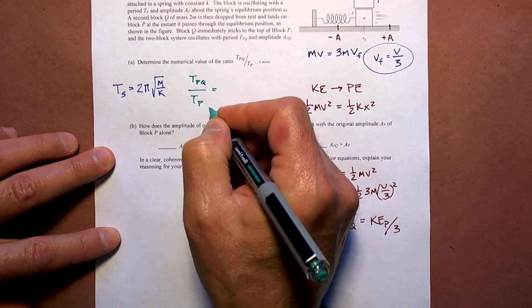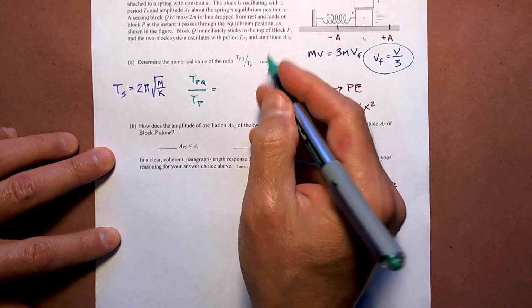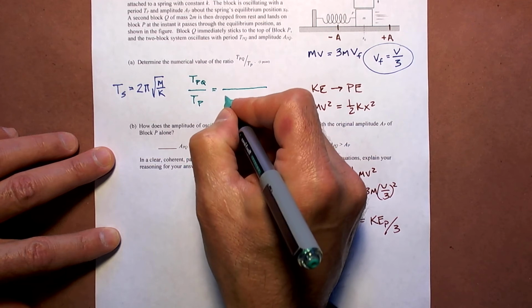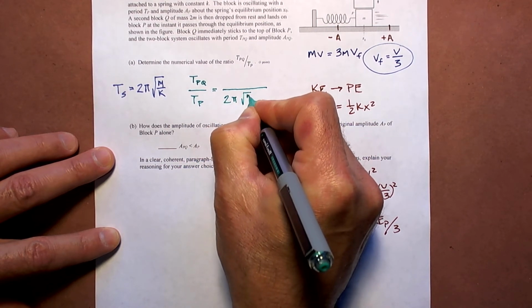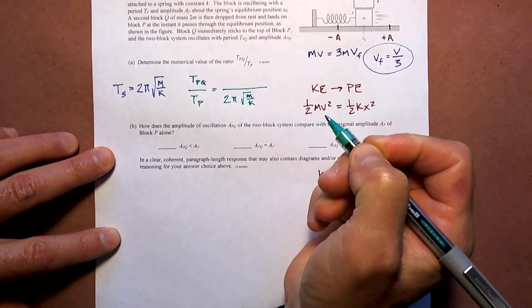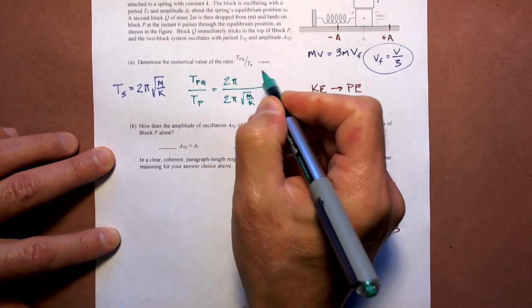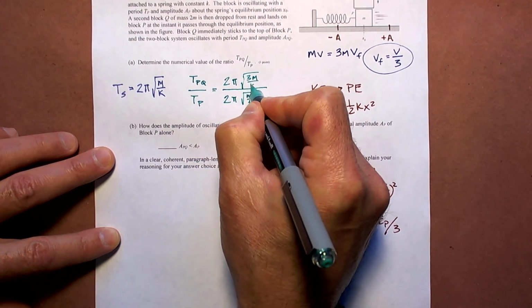Well, what does that equal? We know that TP is the original period, and that's probably the easier one to see. It's just going to be 2 pi root m over k. For this one, it's going to be 2 pi, that doesn't change, that's a constant, root 3m over k.